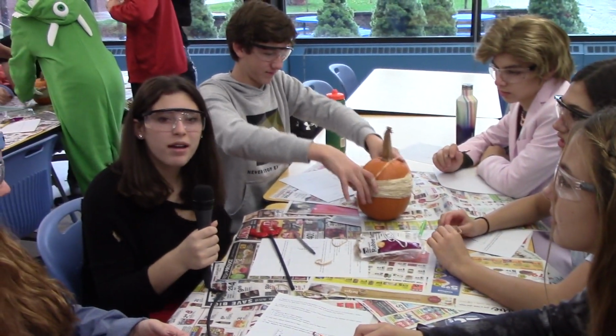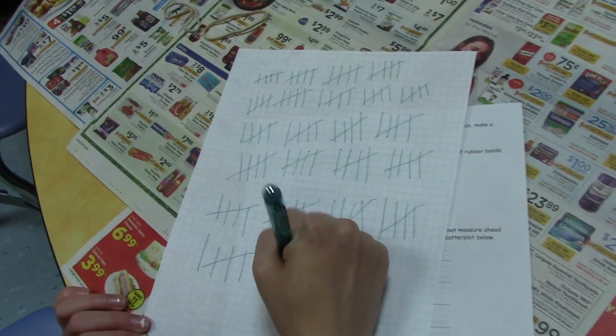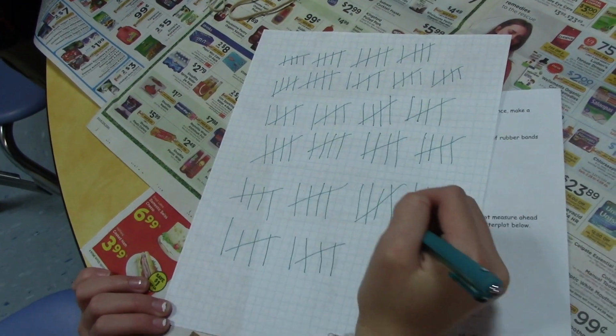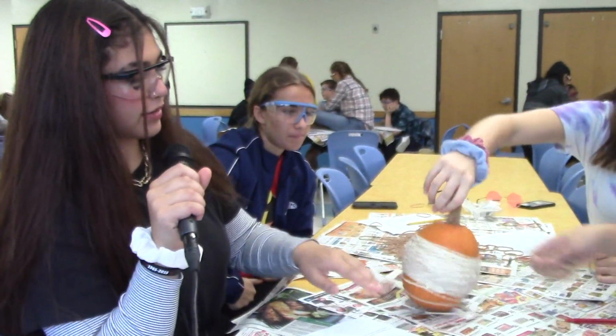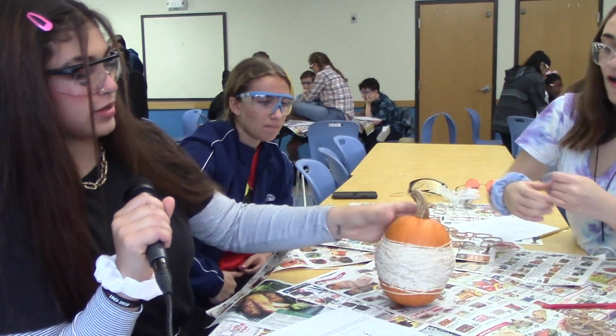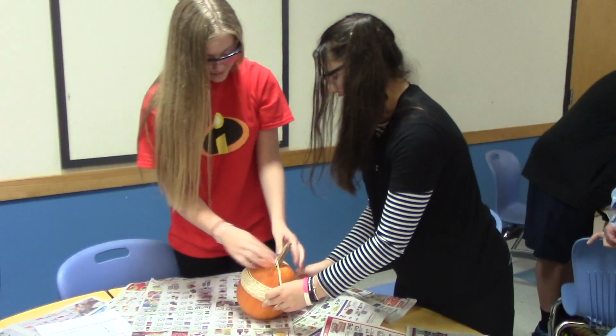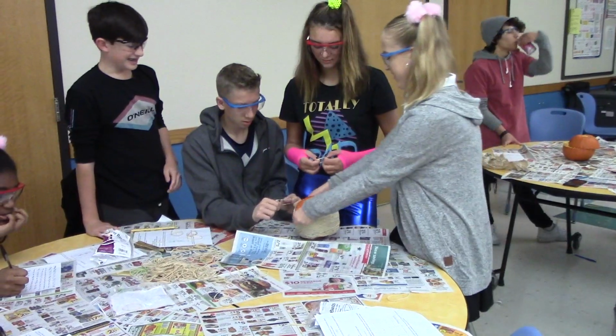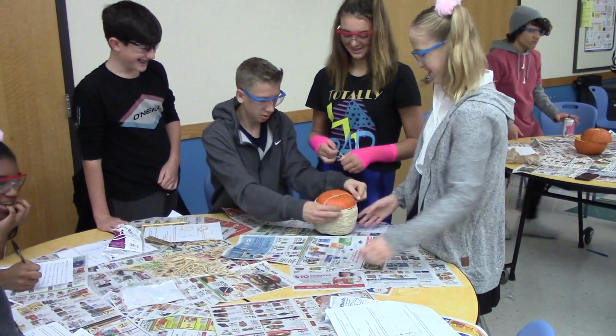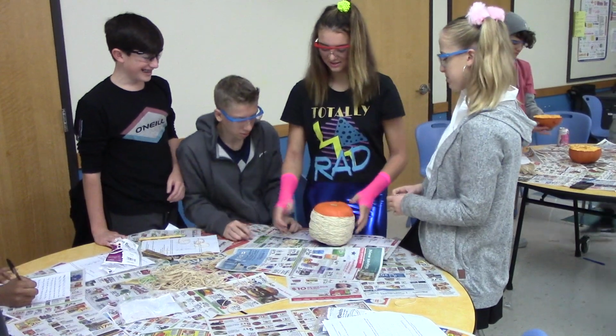We predict it's going to do about 430. You're starting to notice the bulge, like the rubber bands are starting to indent and the pumpkin is starting to bulge out. It's shaking. It looks like it's shaking. It literally looks like it's vibrating.